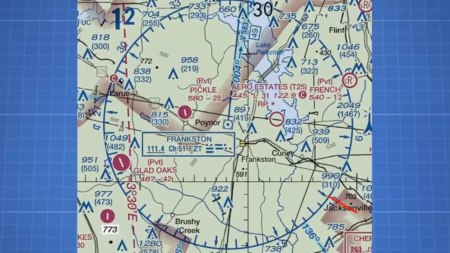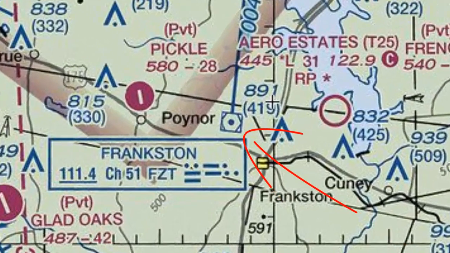There are three different types of VORs, as we can see shown on different sectionals here. We have just a plain VOR. And then we have a VOR DME, which means it's coupled with distance measuring equipment.